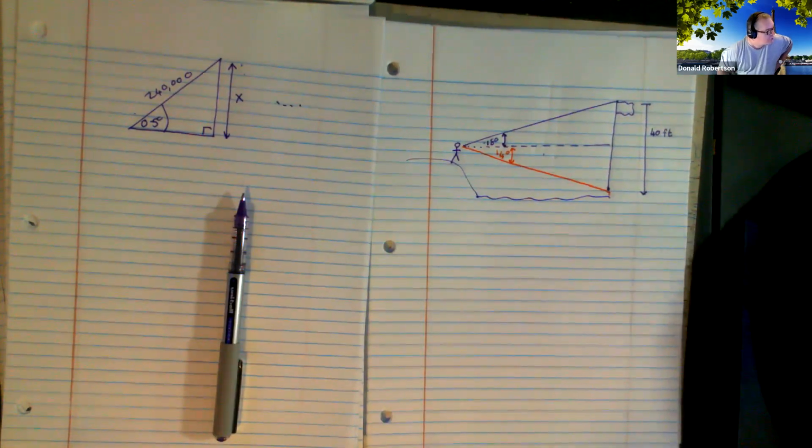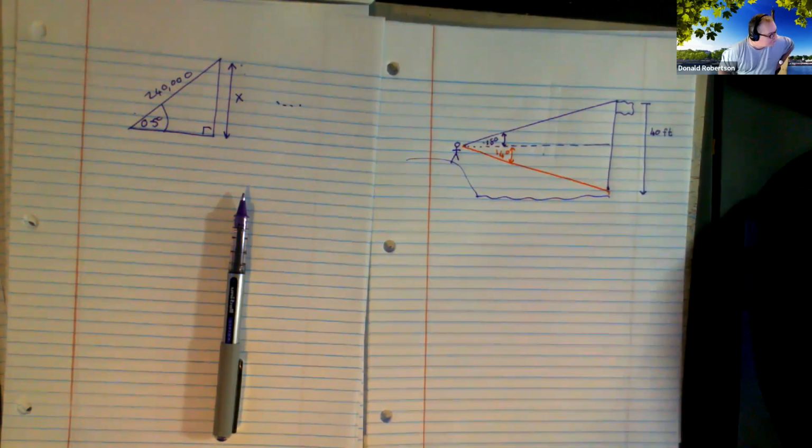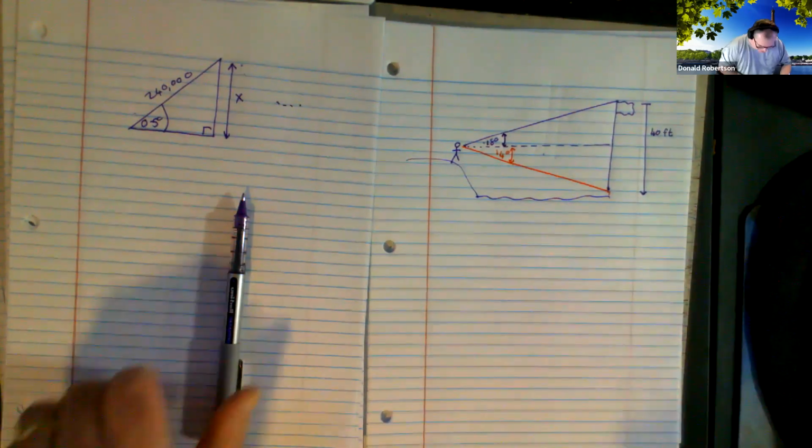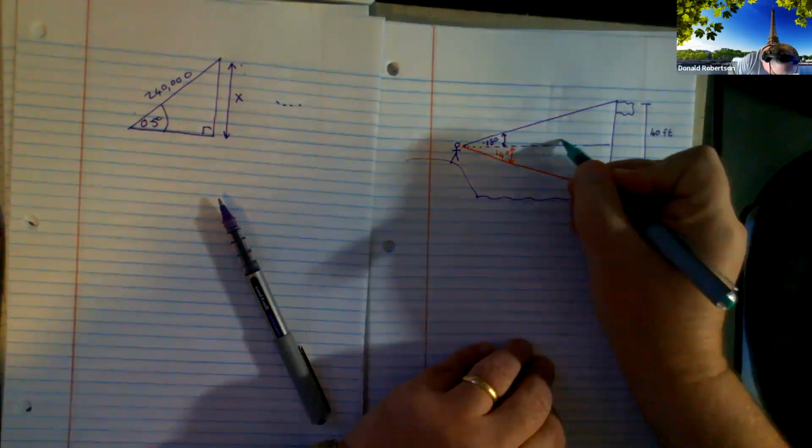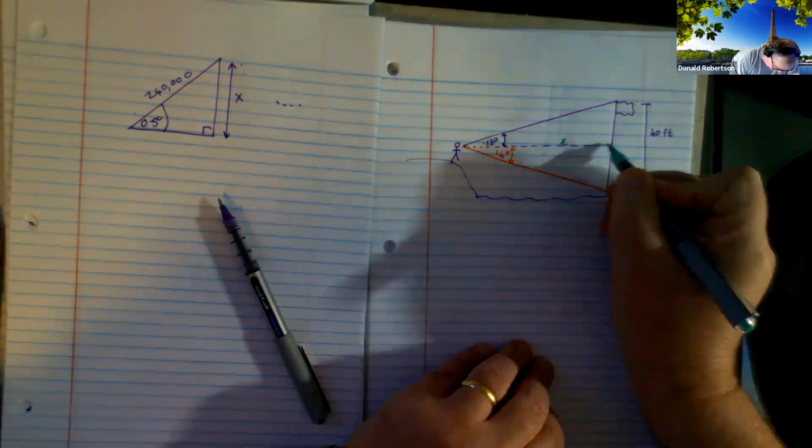I'm going to shrink this because I've made it so big I can't read the right and the left. Okay. She's on the hill, sees the flagpole, and she knows it's 40 feet tall. The angle of depression to the bottom is 14 degrees and the angle of elevation to the top is 18. Find her distance x from the pole. So we are being asked to find that distance there.